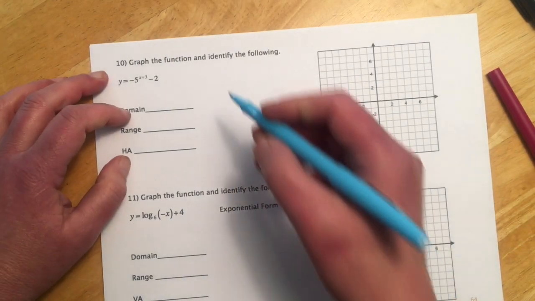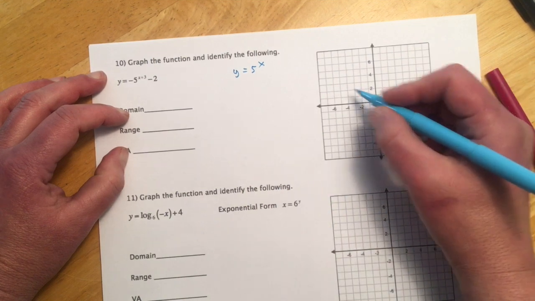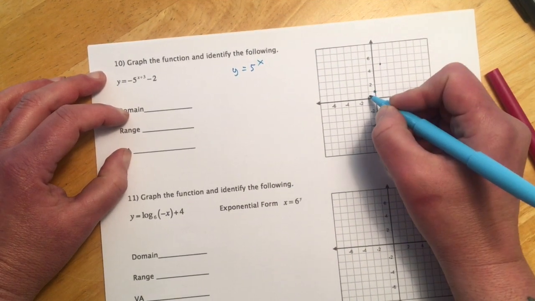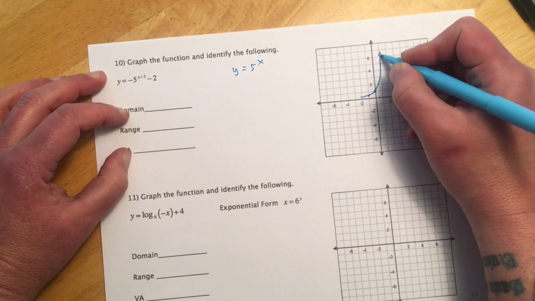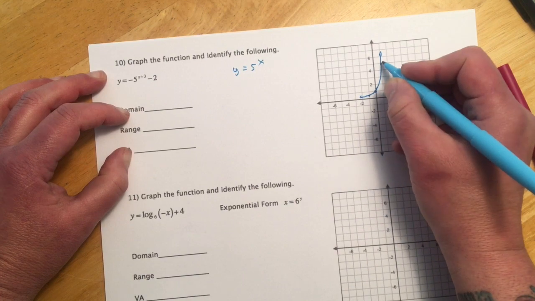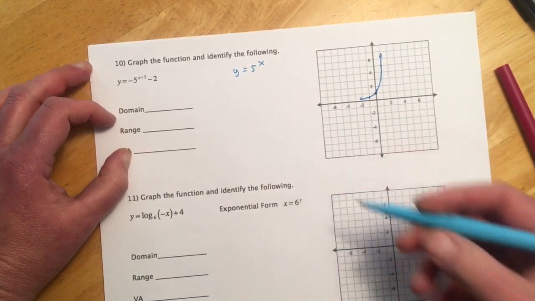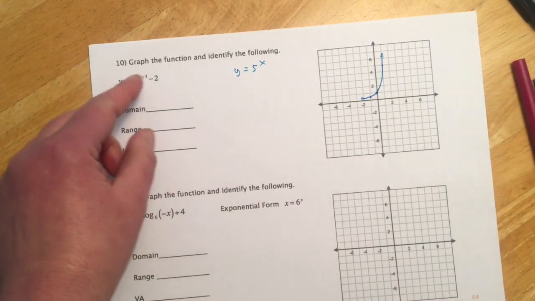Okay, so this one's going to be y equals 5 to the x. And that's the one I did earlier, so I'll just go ahead and draw it. And once you can do this too, you just think of it as 1/5, 1, and 5. There's no reason to make the table. It's just to get you going. And then what do we got for transformations? We do have a reflection.